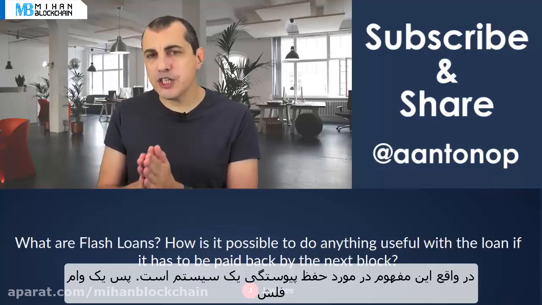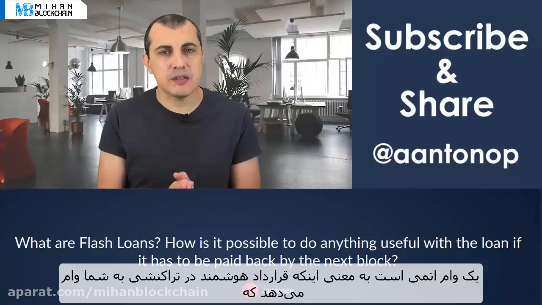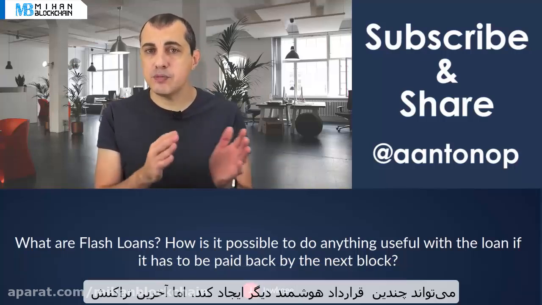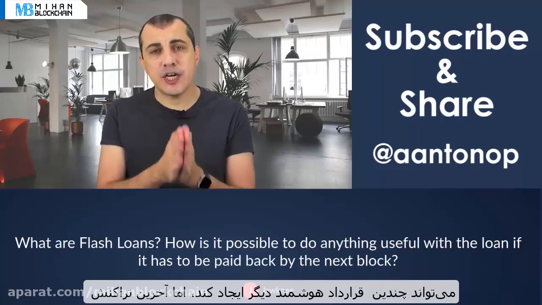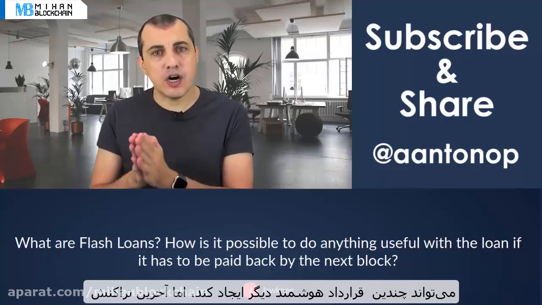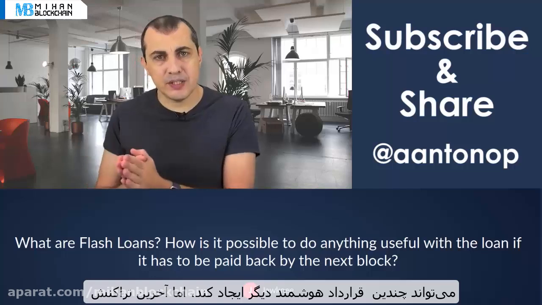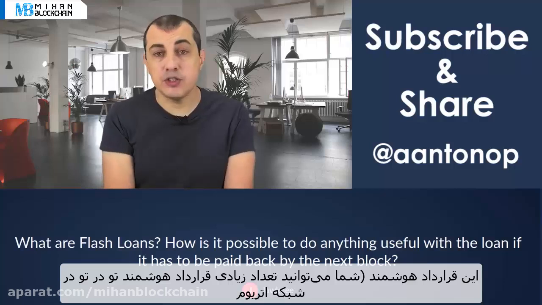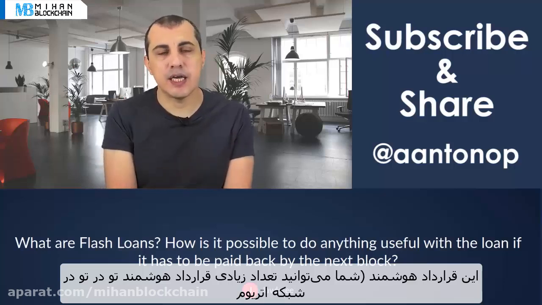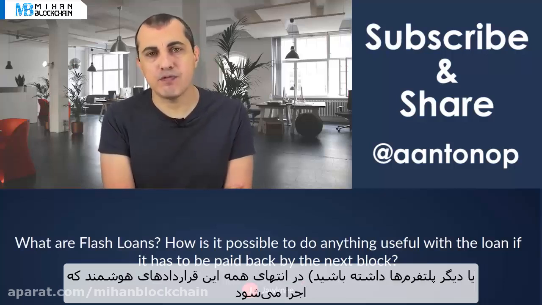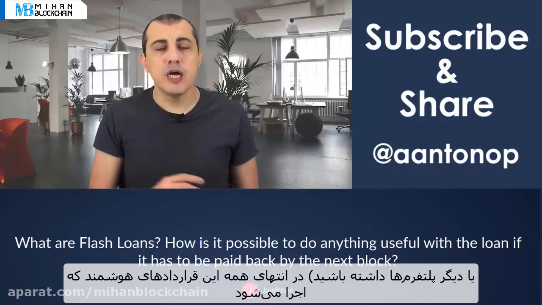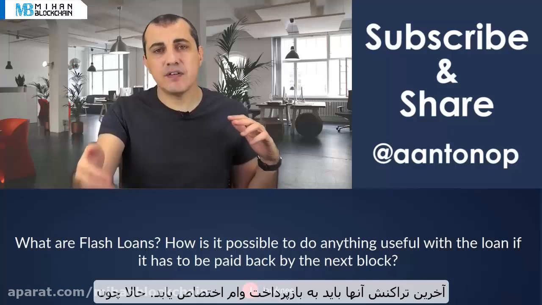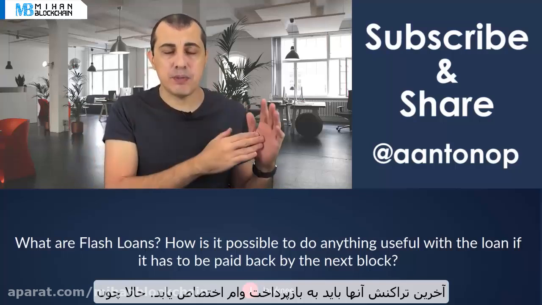So a flash loan is an atomic loan, meaning that the transaction in which a smart contract lends you money can generate a series of contract executions, but at the end, after all of these contracts, and you can have many nested contracts in, for example, Ethereum as a platform, but other platforms too, after all of the contracts have executed, the last effect of that has to be the repayment of the loan.